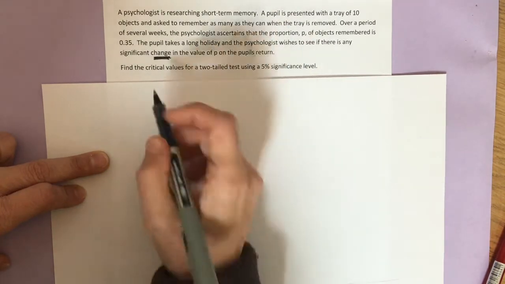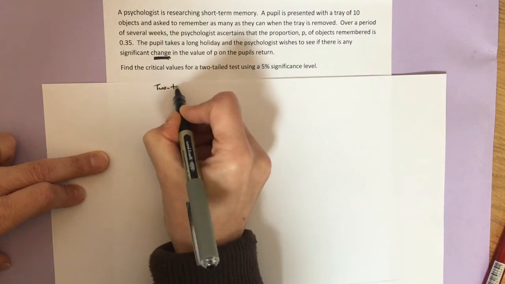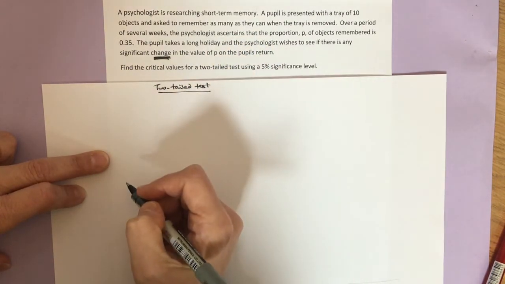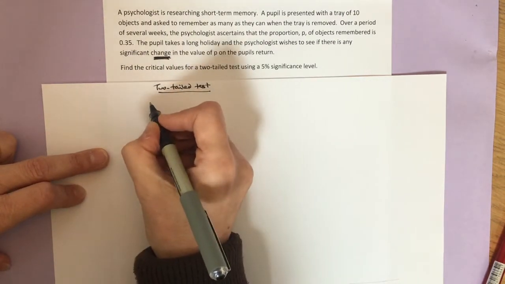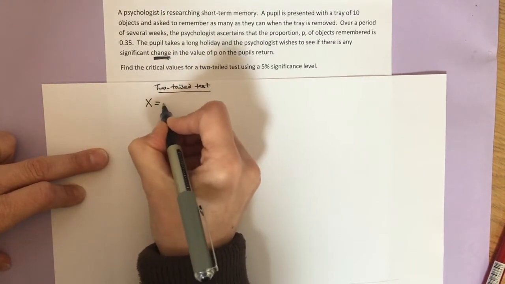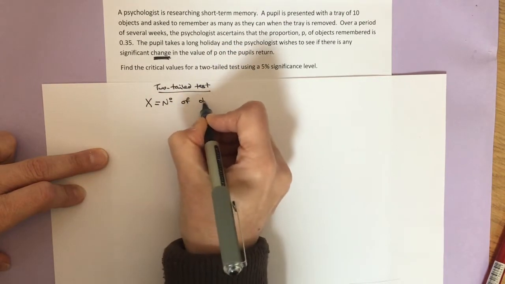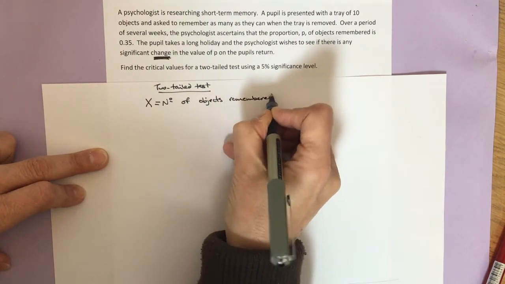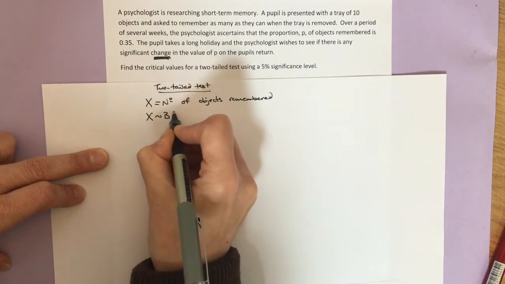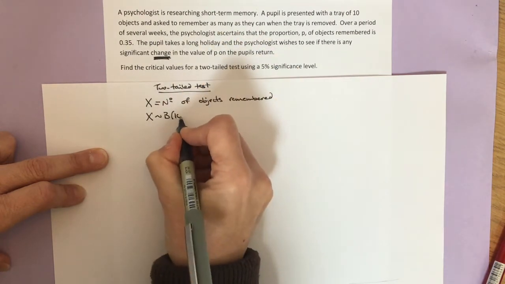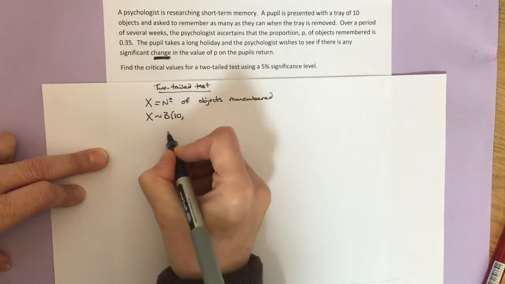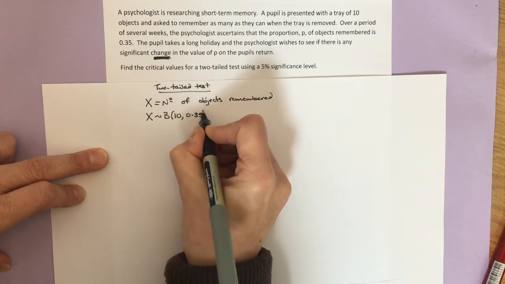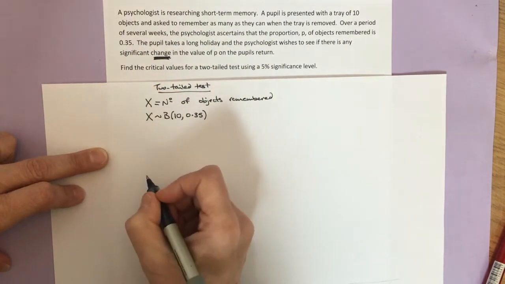Okay, so let's write down what we know so far. Let's write down the information in the question, but let's write it down mathematically. So first of all, let's define our random variable. So our random variable here, X, is going to be the number of objects remembered. Okay, and X here is binomially distributed, remembers an item or he doesn't. So 10, number of trials, 10 objects, how many of these do they remember? And our probability of success here is 0.35.